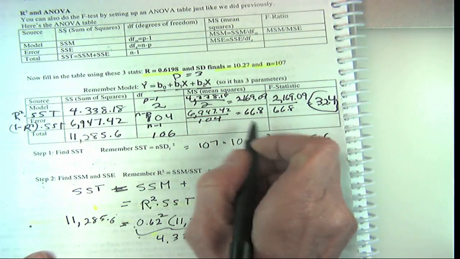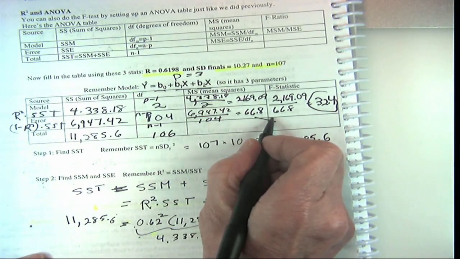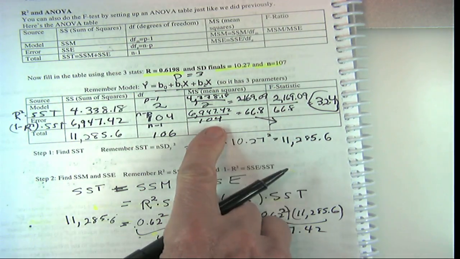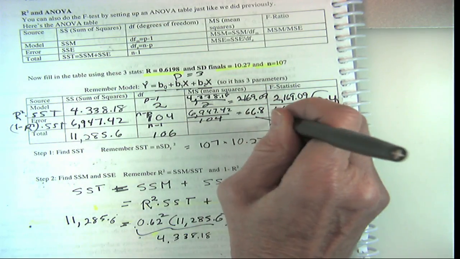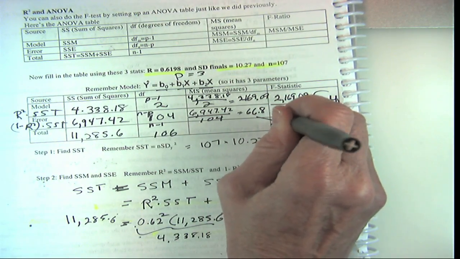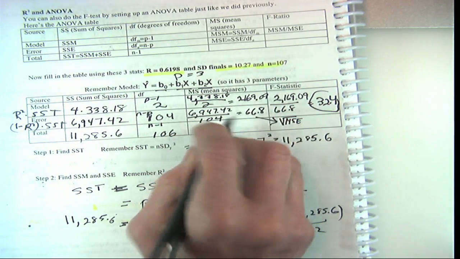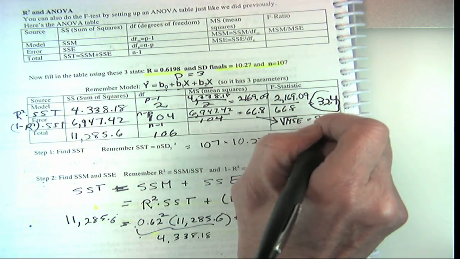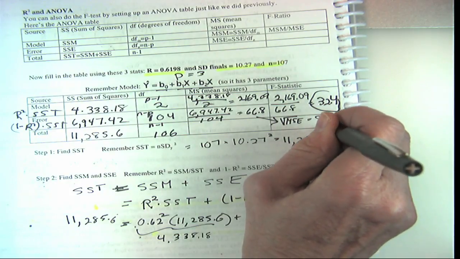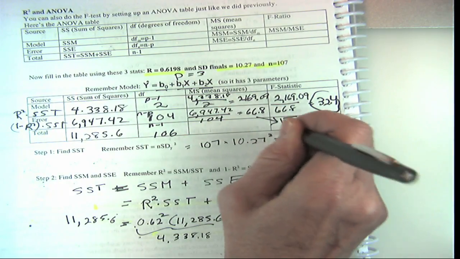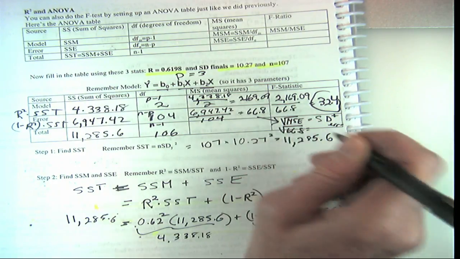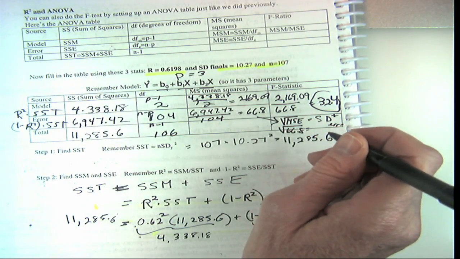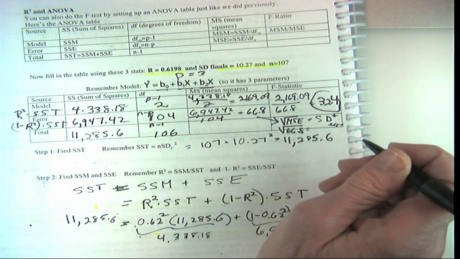Okay, one advantage of doing this, though, is that here you get the standard deviation of the errors. So if you had to get the standard deviation of errors, it's the square root of the mean square error. That's equal to the standard deviation of the errors. And so that's going to be equal to the square root of 66.8, which is, I don't know, I didn't do it.